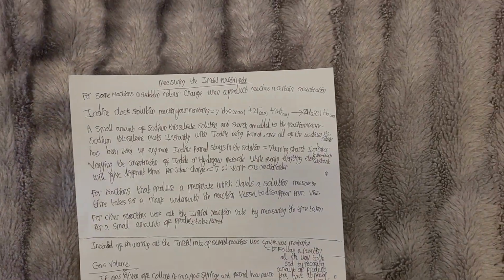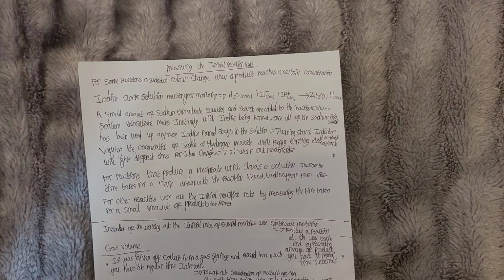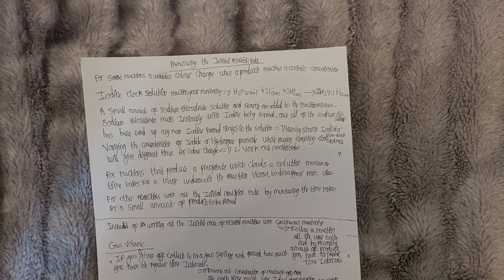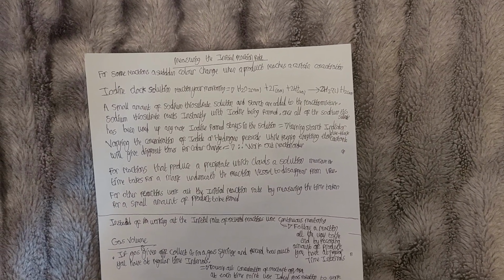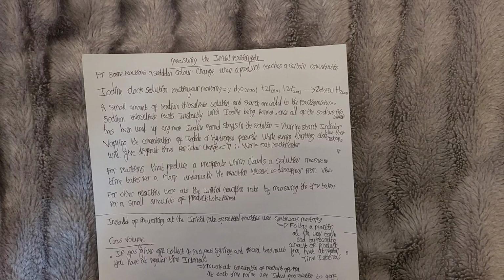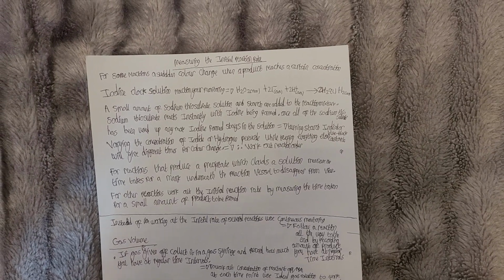Now, measuring the initial reaction rate. For some reactions, a sudden color change happens when a product reaches a certain concentration.